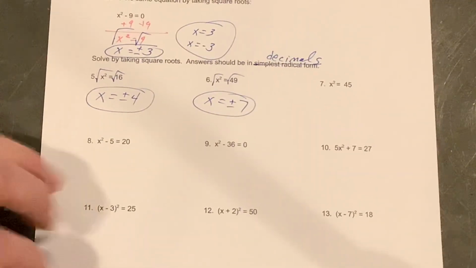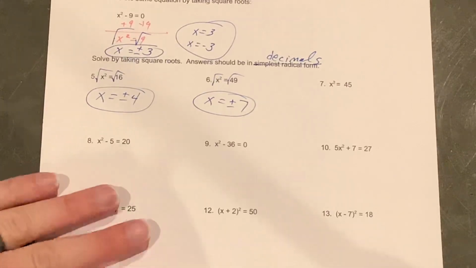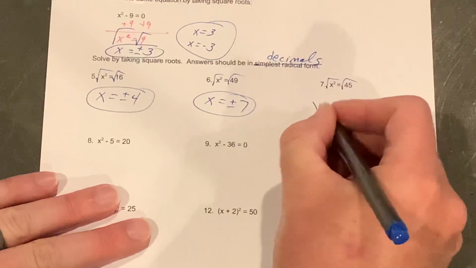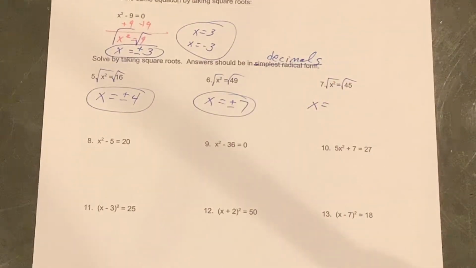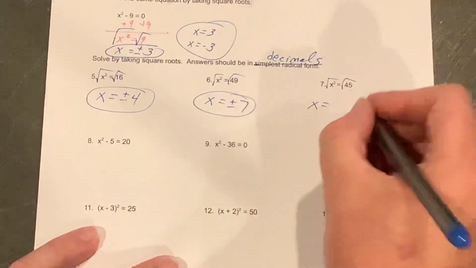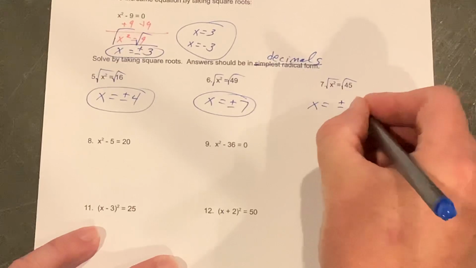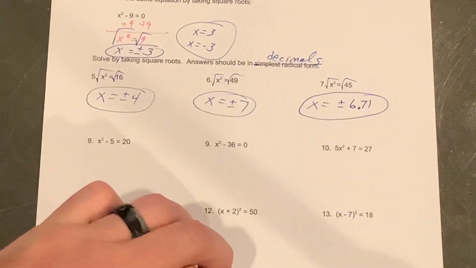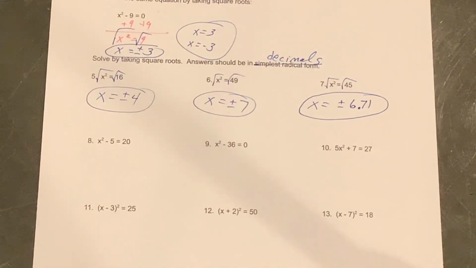Okay. Number 7, now, these are not perfect squares, so when we do this one, we're going to take the square root of both sides, and we're going to get x equals. Now I'm going to go to my calculator, and I'm going to type in the square root of 45, which is going to be 6.71. So my answer is going to be plus or minus 6.71. 2 answers, positive 6.71 and negative 6.71.